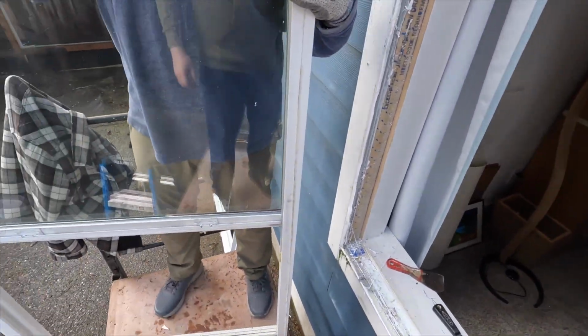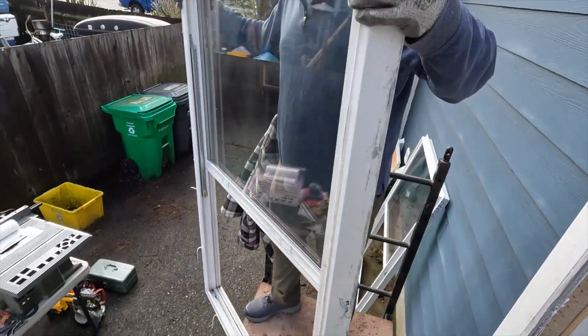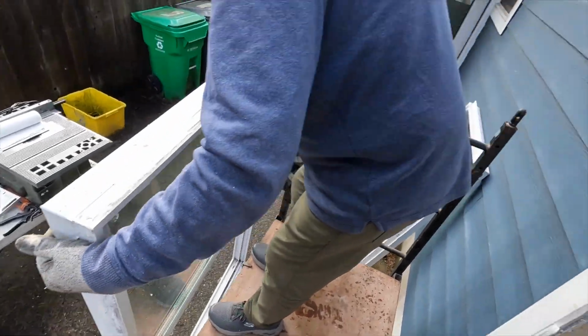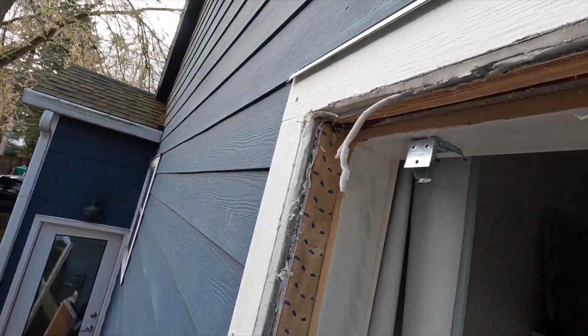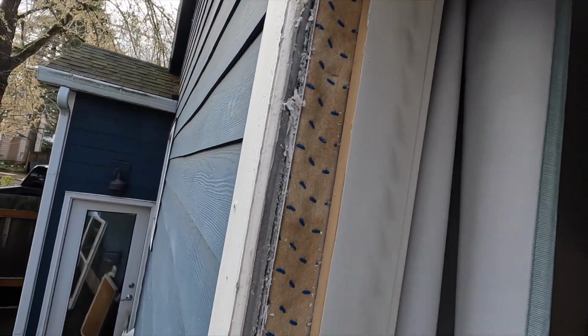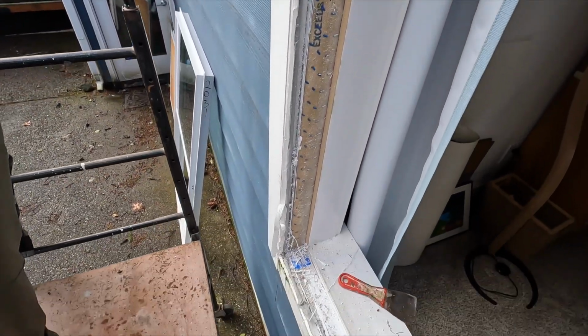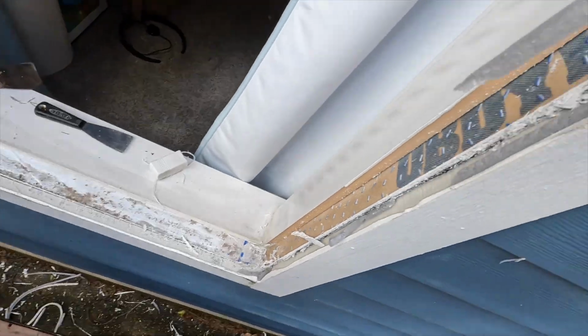Sweet. Quarter inside dimension is 5.5. Should go back in.